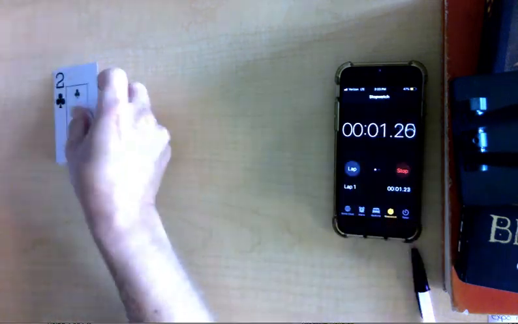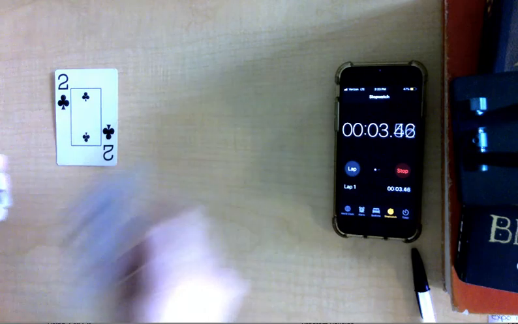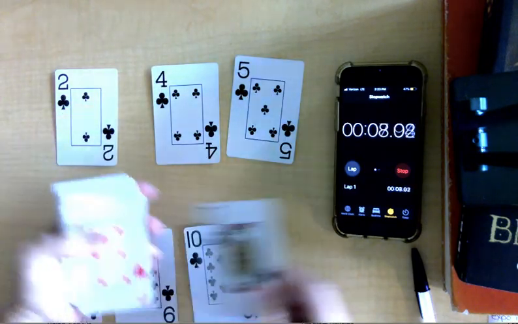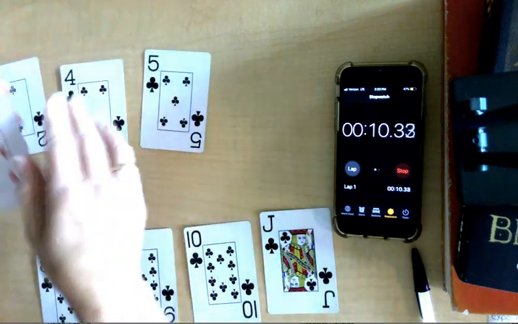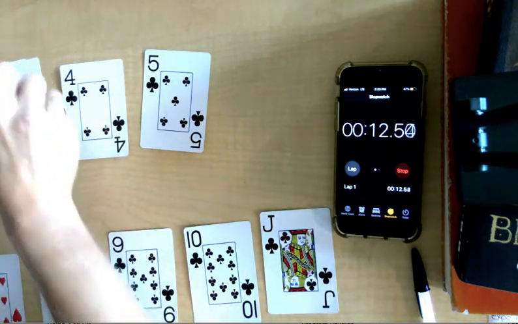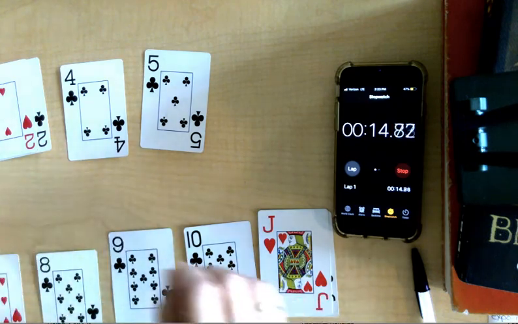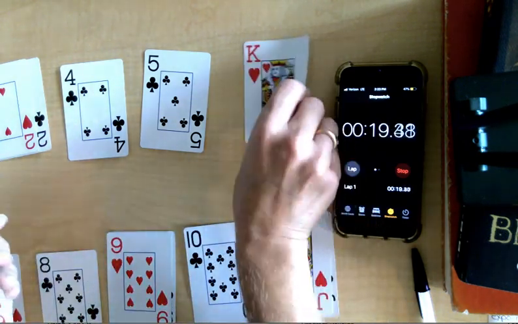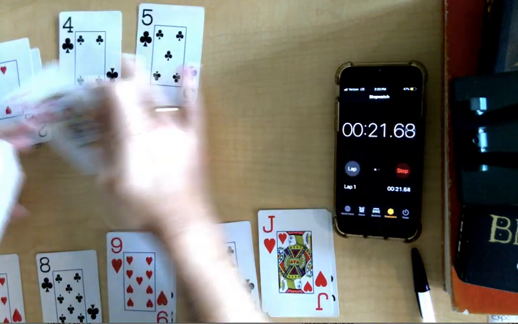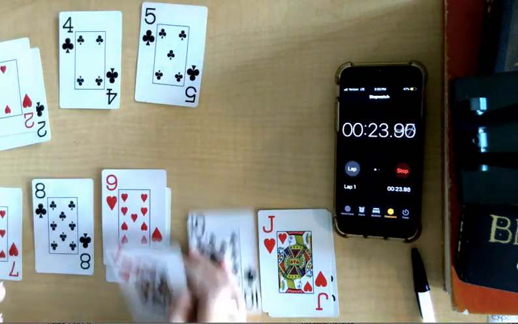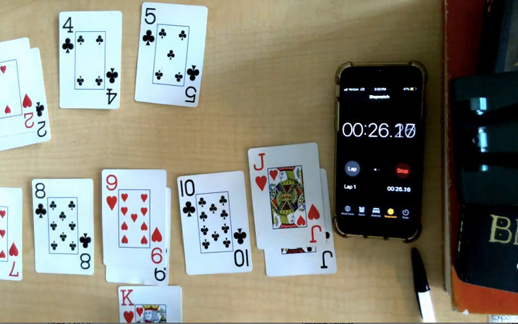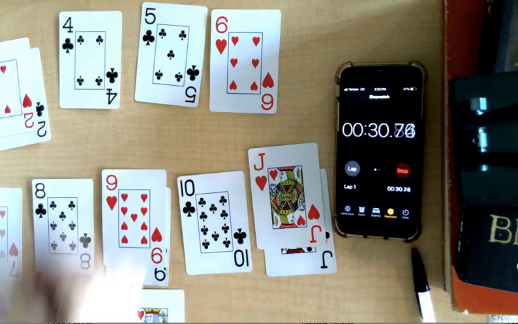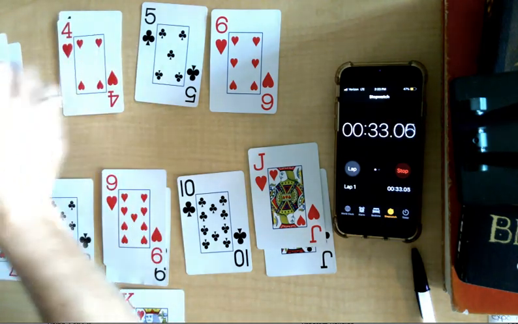So 2, 8, 4, 5, 9, 10, Jack. Let's see, let's get a 7, 2, Jack, 9. I'll get a king in here somewhere. Let's do this now. So now, like, I have to think about this, right? So the task has become more complex. Here's my king. Here's 6. 6, queen, 4. I need to get a 3 in here.